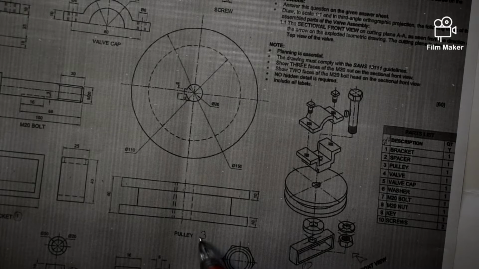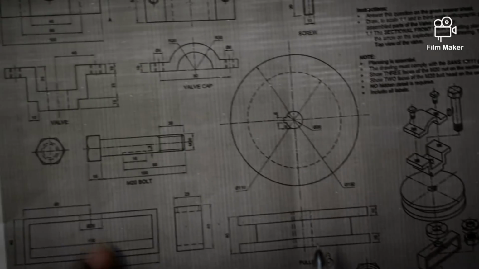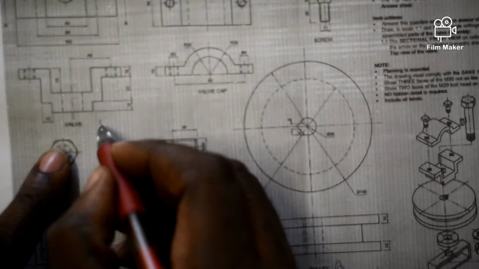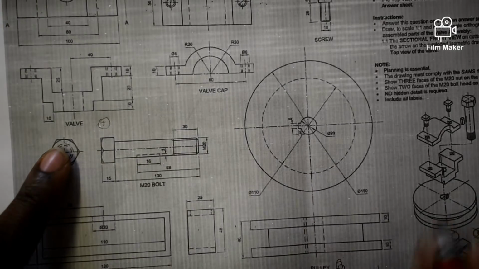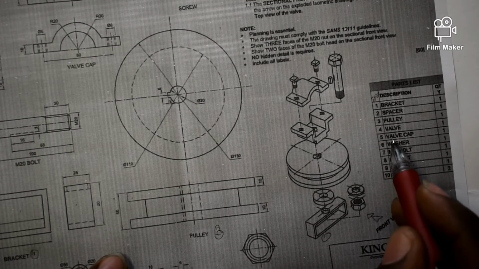This is going to be item number 3. Item number 4 is a valve. So where is the valve? This is item number 4. Understand? So item number 5 is what? Item number 5 is the valve cap.